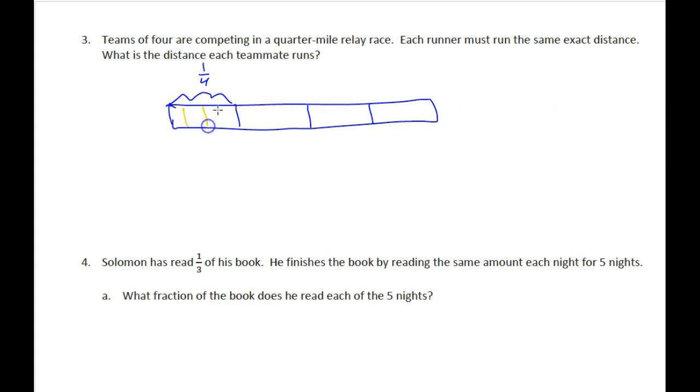How much of the mile as a whole are they doing? So this one we've broken into 4 because we've got 4 runners, right? 4 runners, and each one of them is going to do one part of this. Here's the part that we're looking at. We're looking at 1/4 of a fourth, pretty much.